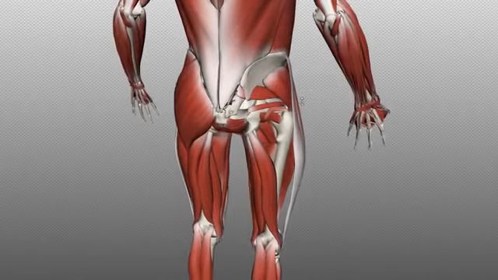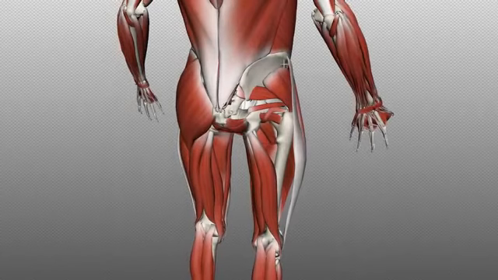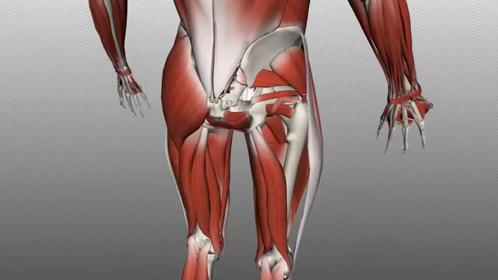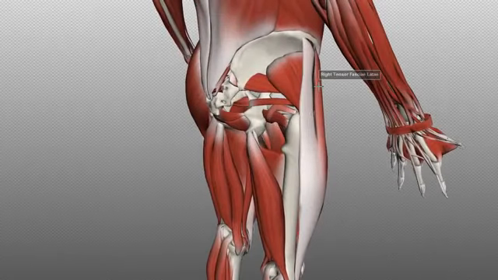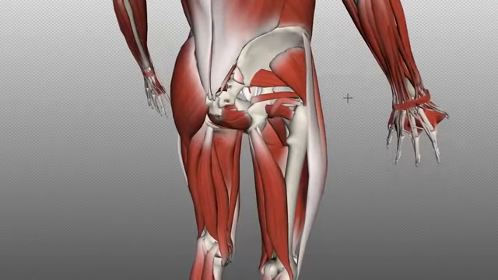So just under the gluteus medius you've got the gluteus minimus. As the name suggests, this is the smallest muscle of the gluteal region. This muscle also originates on the external surface of the ilium, and it inserts anterolaterally on the greater trochanter. So it also abducts the femur at the hip joint. So both the gluteus medius and the gluteus minimus are innervated by the superior gluteal nerve, along with the tensor fasciae latae muscle. So these are the four muscles of the superficial group.